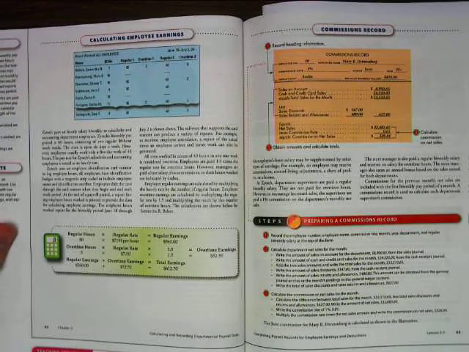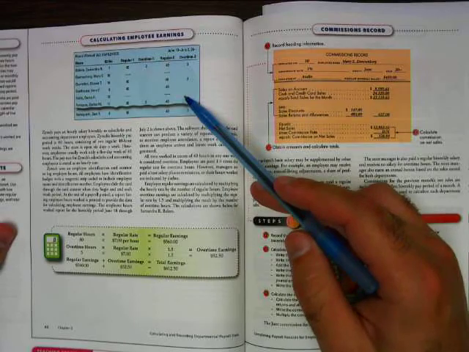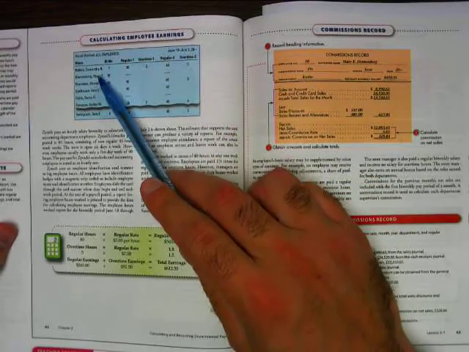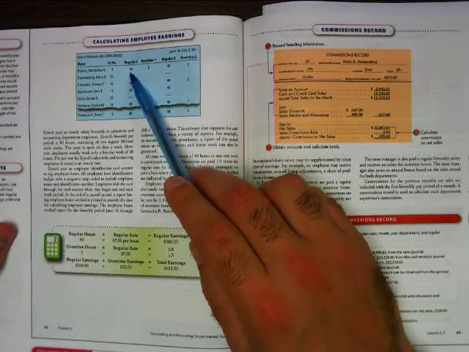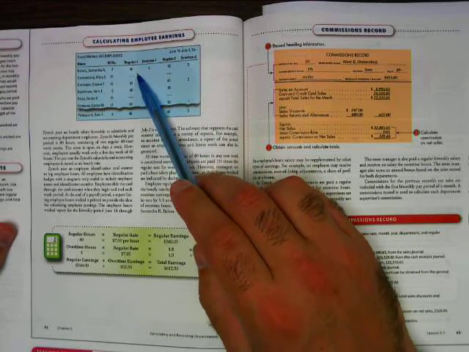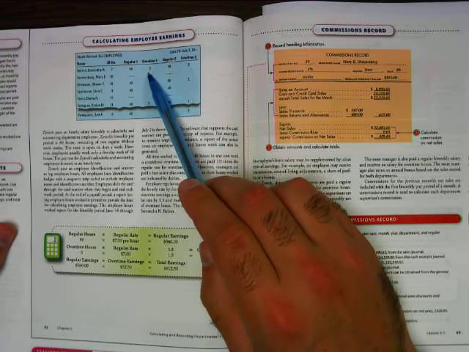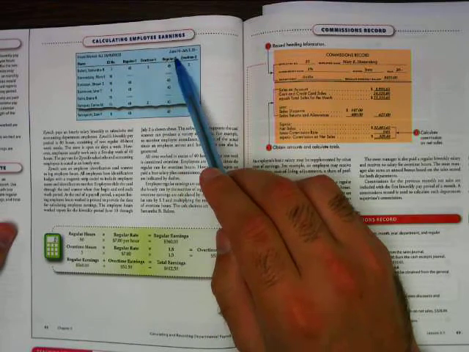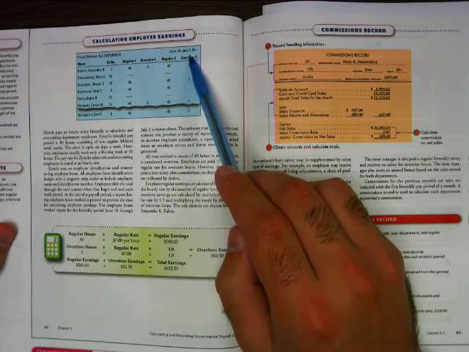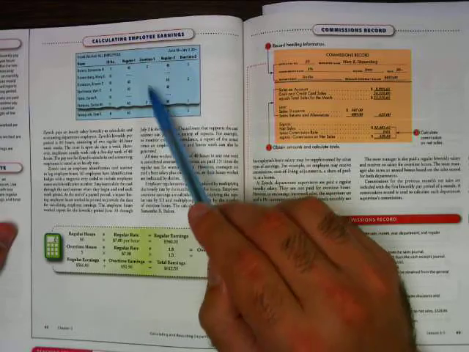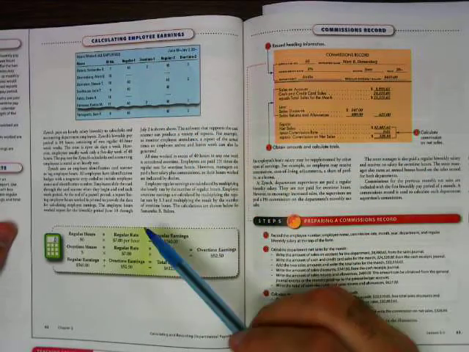We talk about employee earnings. This is just an example of kind of a timesheet. This employee worked 40 hours, regular hours in week 1. They worked 2 overtime hours in week 1. Week 2, they worked 40 regular hours and 3 overtime hours. So this is bi-weekly, so it's every 2 weeks. It shows you down here how to calculate.